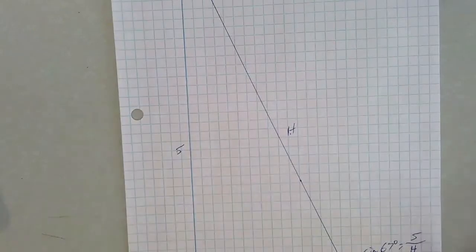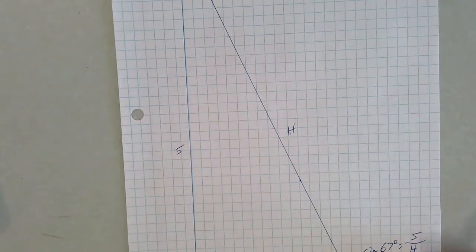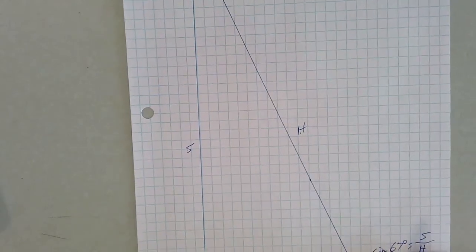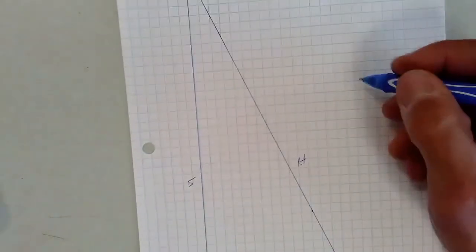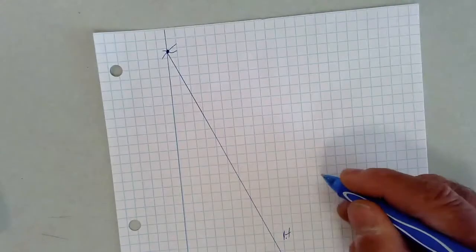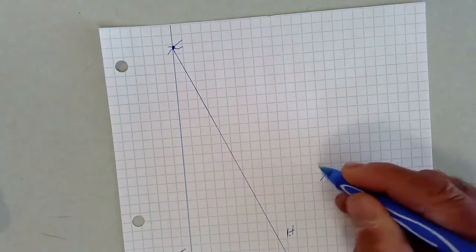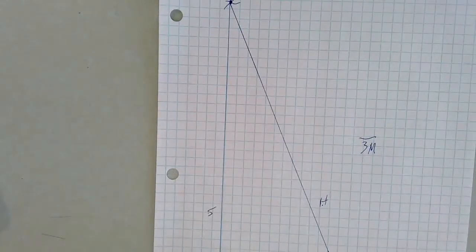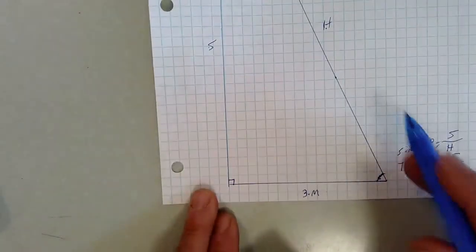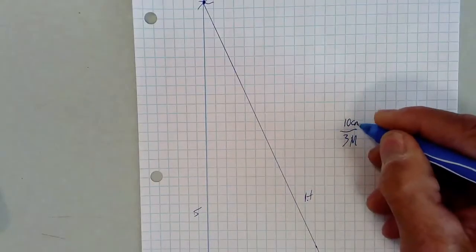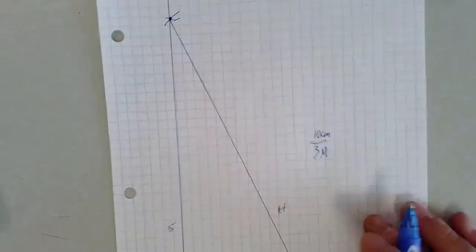Okay, people that don't understand trigonometry, let's not worry about that. Let's just do a simple proportion. If we know that the baseline was 3 meters, but the line that I drew on this little table here, down here, was only 10 centimeters. So 10 centimeters is representing 3 meters.